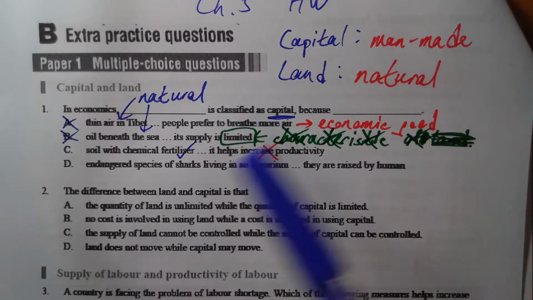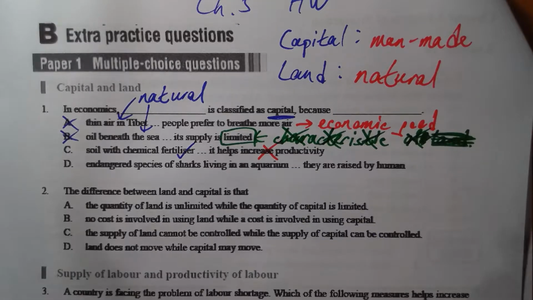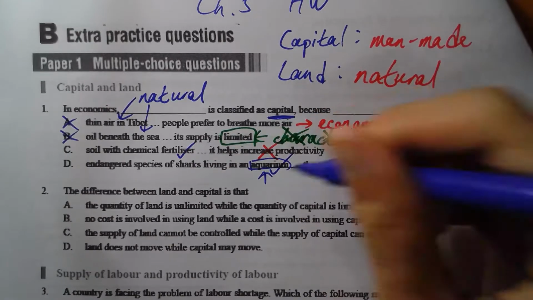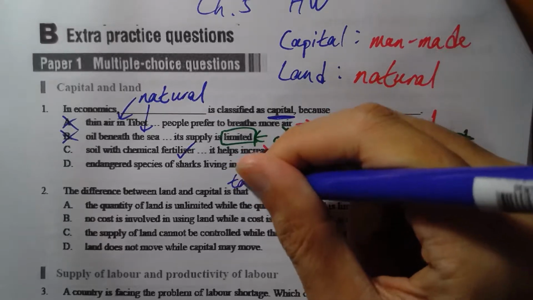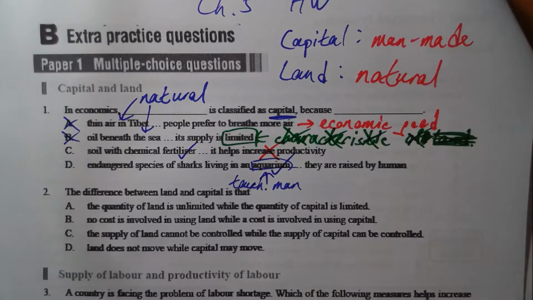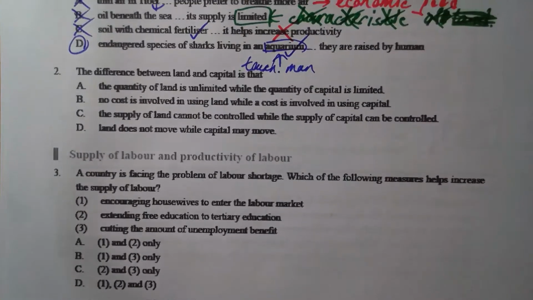So let's see. Endangered species living in an aquarium. 係啊水族館裏面啊。Yes, this is man-made because when we talk about aquarium, 係咪啊水族館啊, it is touched by man, right? 係咪啊？有人鬥過啦，係咪？Now, they are raised by human. Yes, this is exactly the answer we needed. Okay? Now, this time, you see, I put in a bit more explanation just as a revision. I guess right now you already know. So let's tackle the next question a little bit quicker, okay?